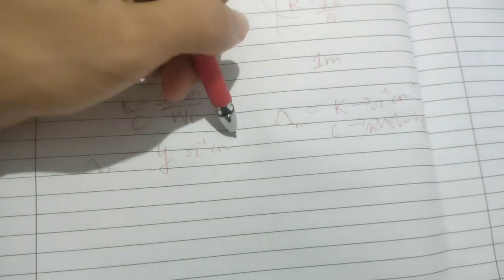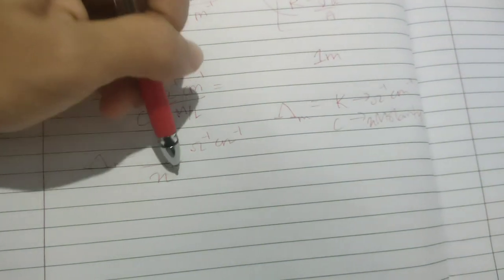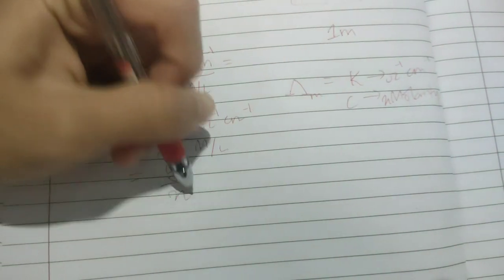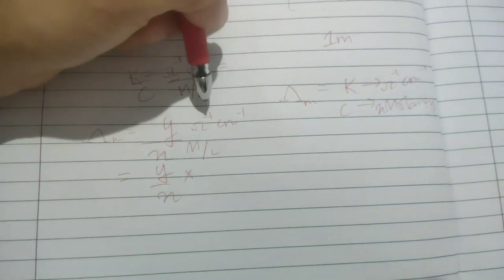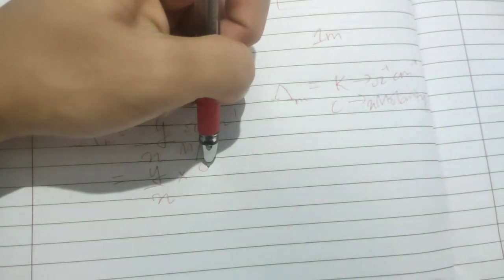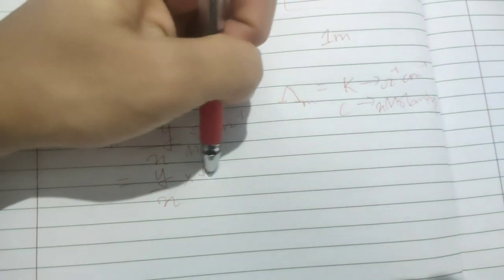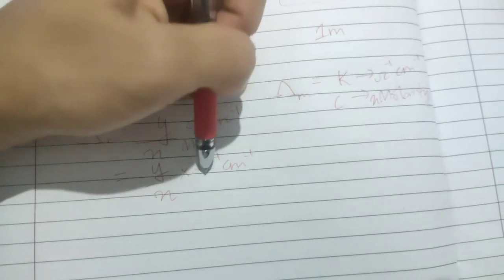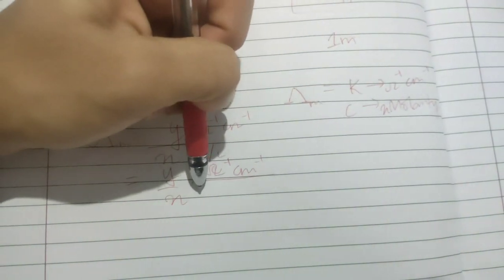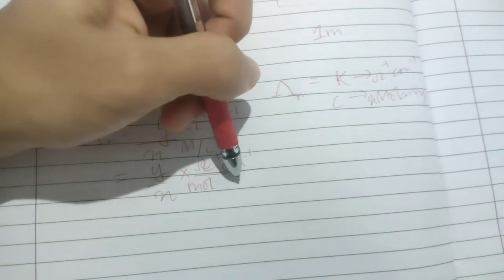You would have to do the unit conversions: lambda m is equal to y ohm inverse centimeter inverse divided by x mole per liter, which is y by x into ohm inverse centimeter inverse, which can just remain as they are, and even mole can just remain as it is.